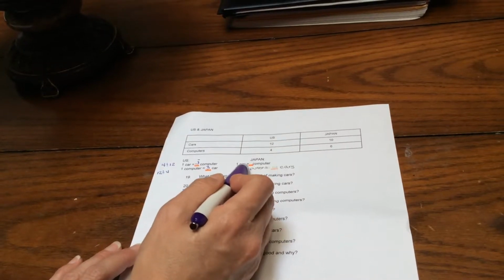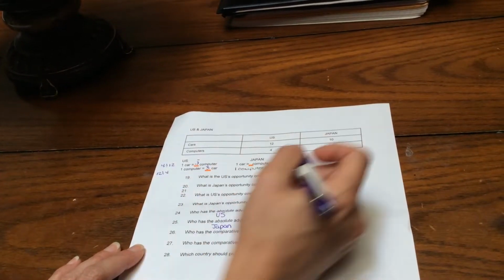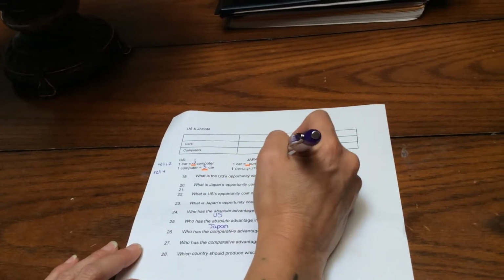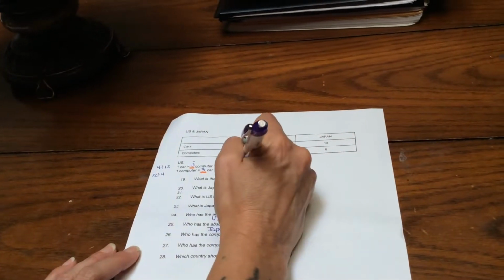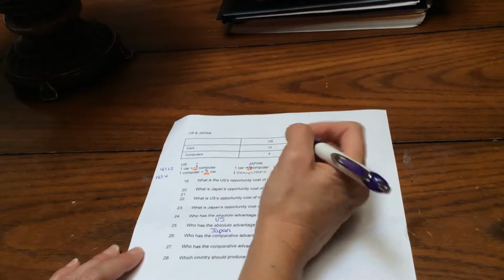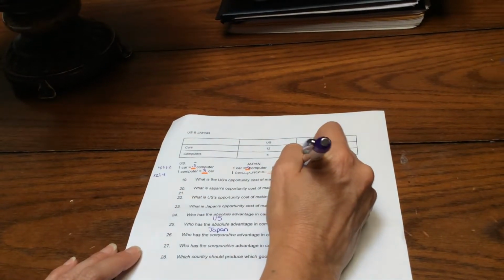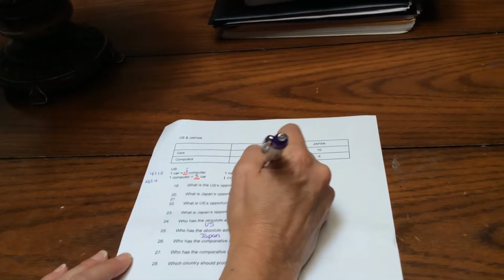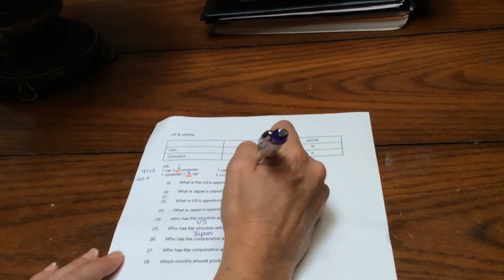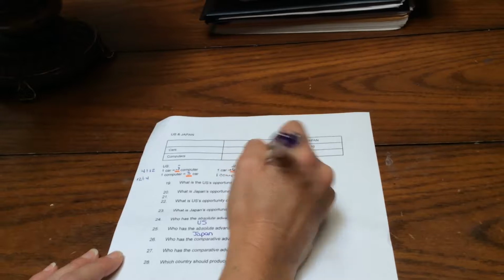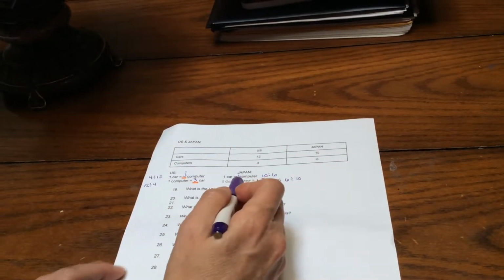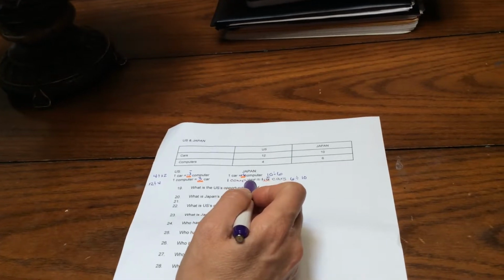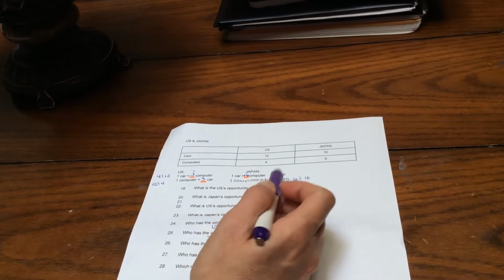Now we want to do the same for Japan. So we're going to do 10 divided by 6, and if we take 10 and divide it by 6, we get 0.6. And on this one, we're going to do 6 divided by 10, and we get 1.6 repeating. So to make 1 car, Japan gives up 0.6 computers, and to make 1 computer, they give up 1.6 cars.